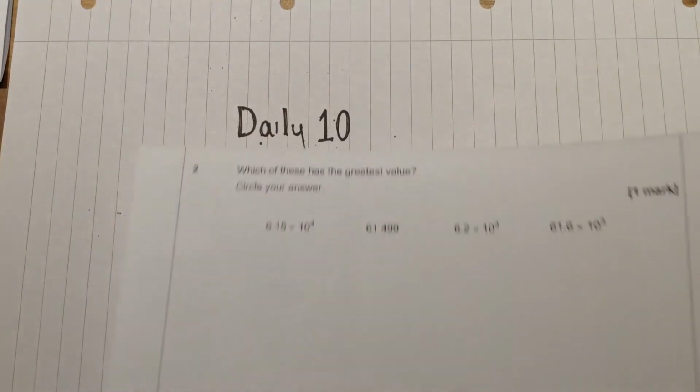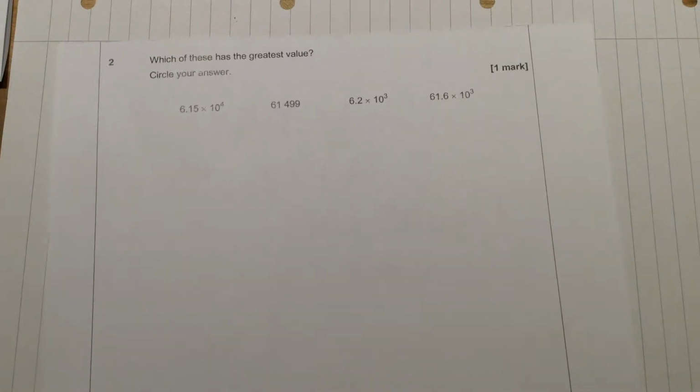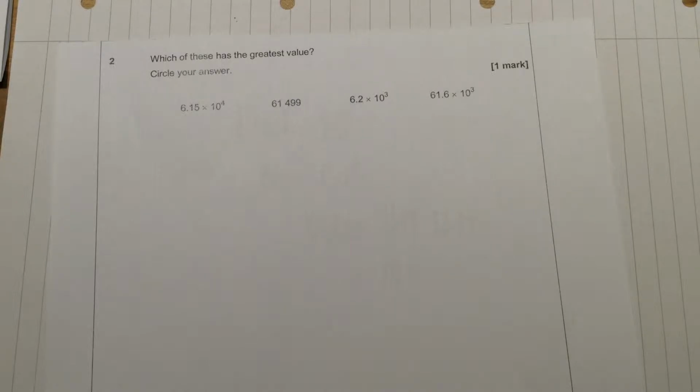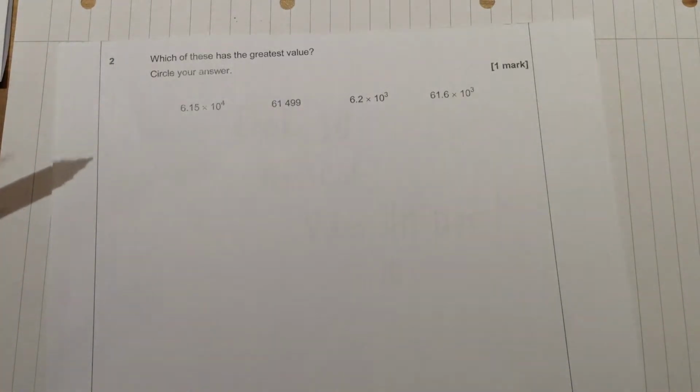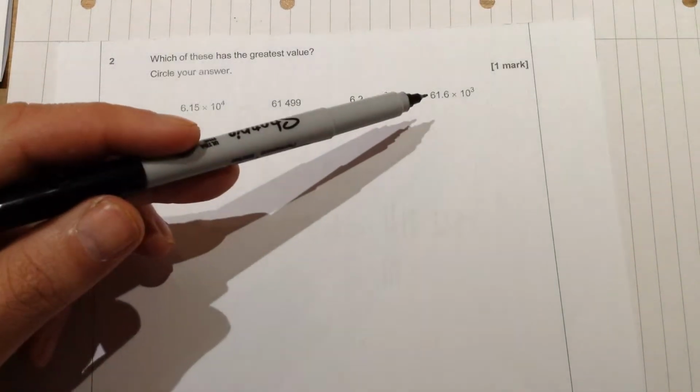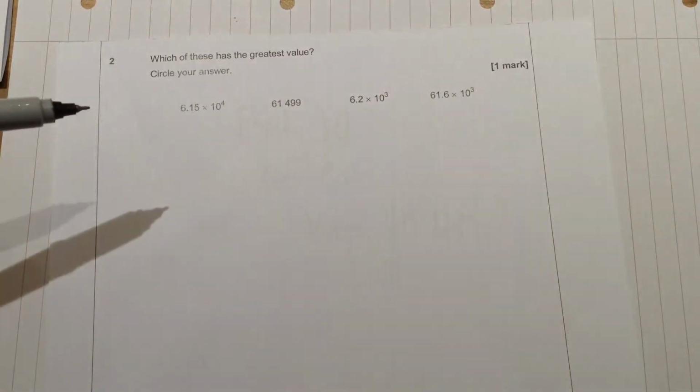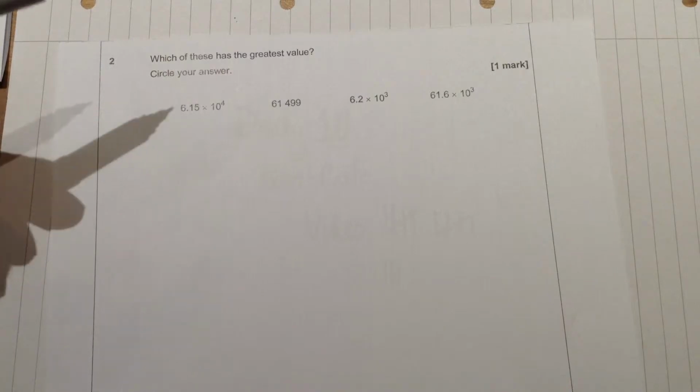So here's your first question. Here what we need to do is change some numbers, some of which are in standard form, some of which use scientific notation, and some are just normal numbers, to try and work out which one's the biggest.